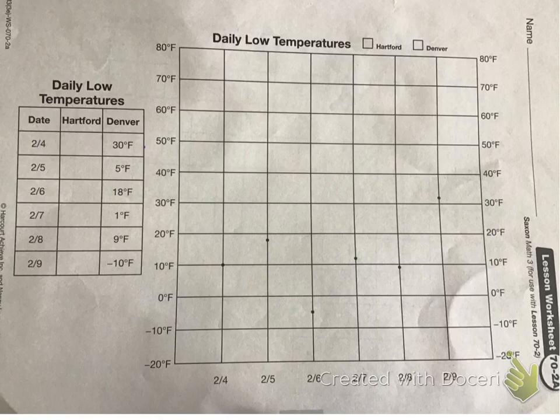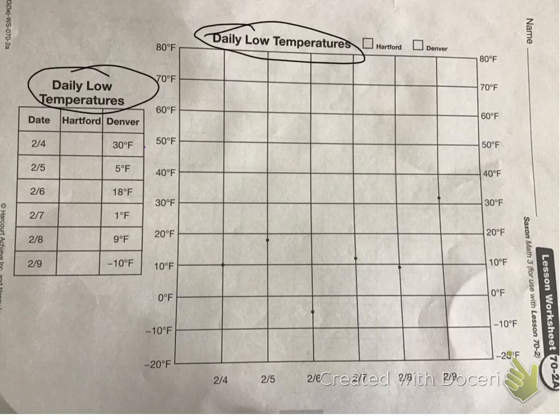We're going to try to keep track of the daily low temperatures using a line graph. For this example, I've made up some temperatures for two different places in the United States. The title of the line graph tells us what we are measuring. In this case, it's the daily low temperatures, so that's how cold it gets.